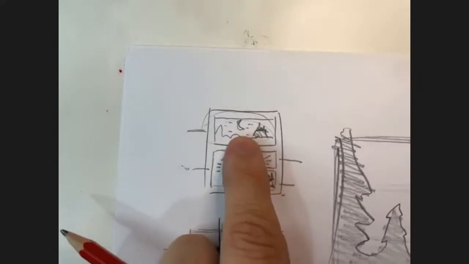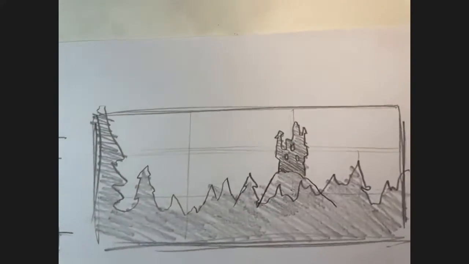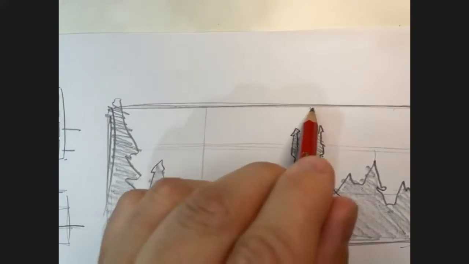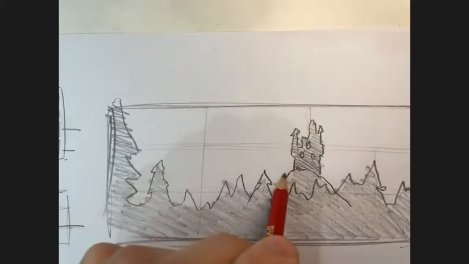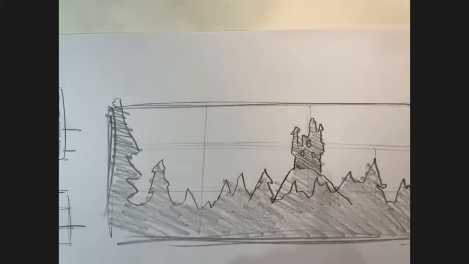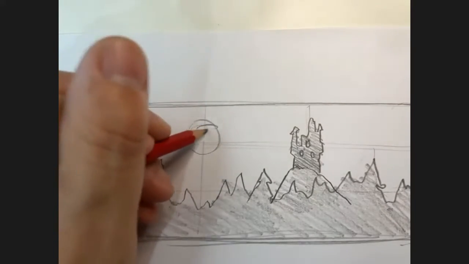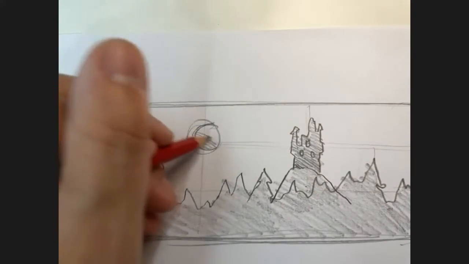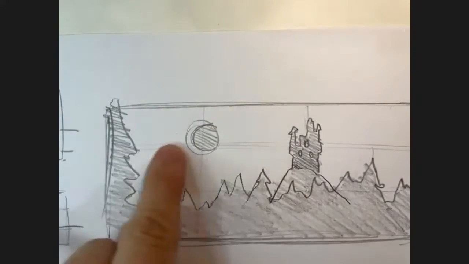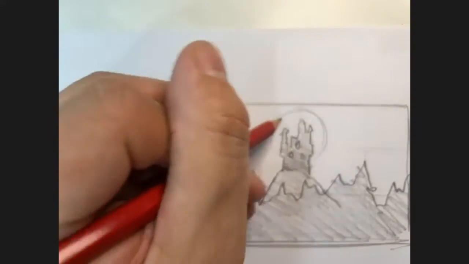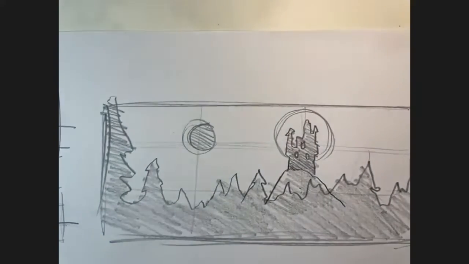So I've got the moon and some stars to show that it's nighttime. So where would be a good place for the moon? I could put a huge full moon behind the castle to make it white behind the black of the castle. Or I could balance it out and put the moon over here as a crescent moon. It doesn't have to be a full moon. So that's going to be in that intersection. But it could work just as well behind there. Actually, that probably would look better.